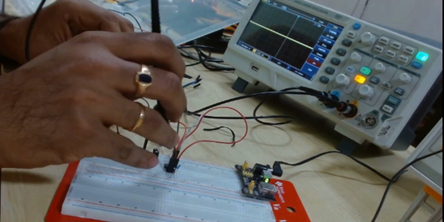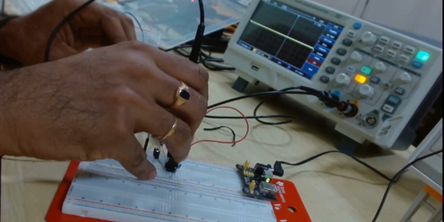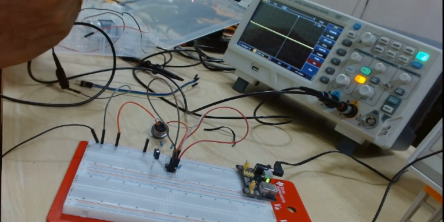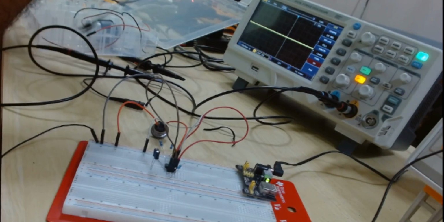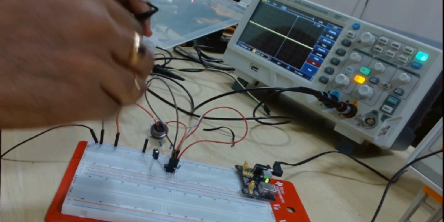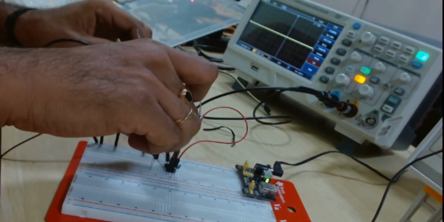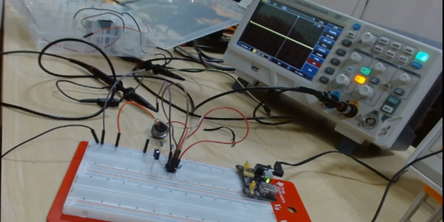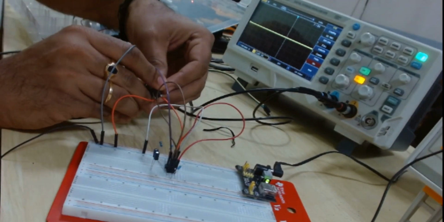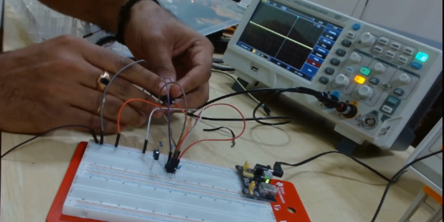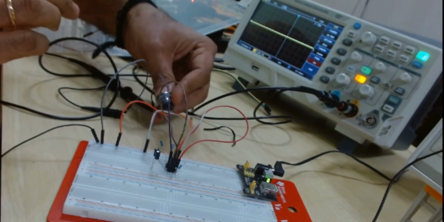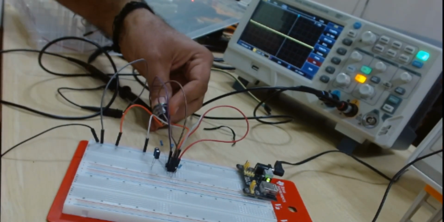So what is the expectation from the monostable? When I press the push button, it should generate a 5-second pulse. That is what I am expecting. The output is seen at pin number 3. Now I am giving the voltage to the circuit, but I don't see any pulse coming here. You can see in the scope, no change happening.